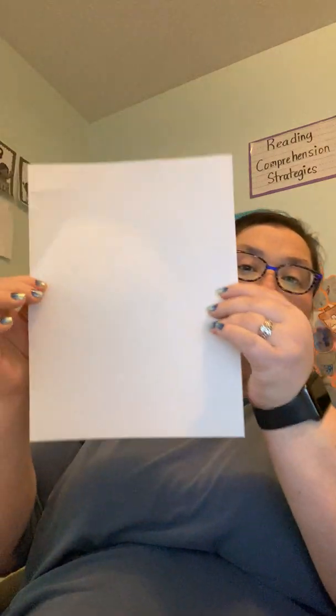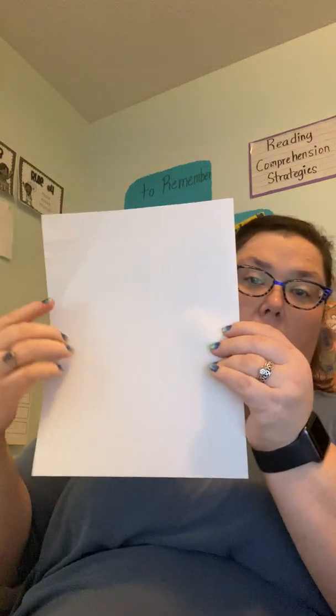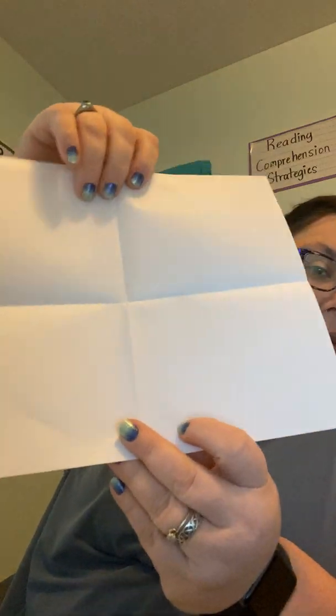So take your paper long ways, okay? And you're going to fold it in half, long ways. Okay, and then you're going to take it and fold it in half again, like this. So then you should have 4 separate creases on your paper.